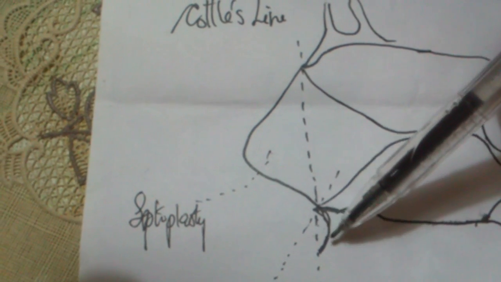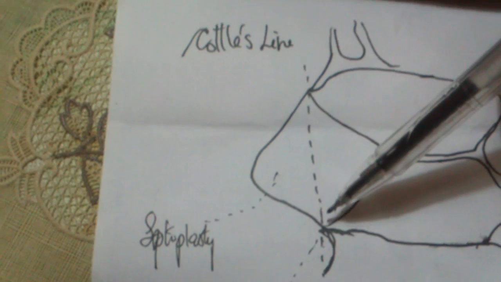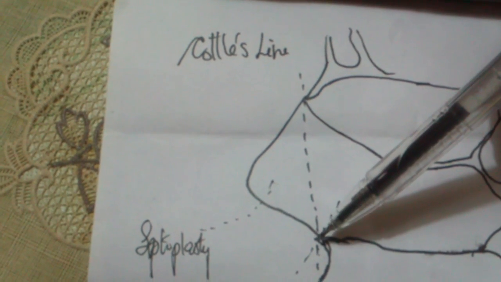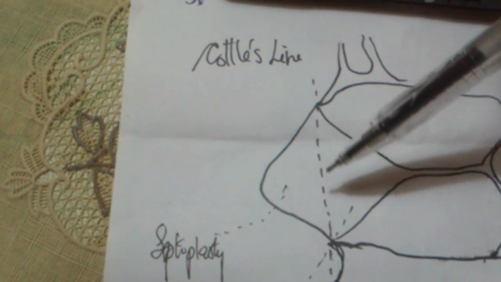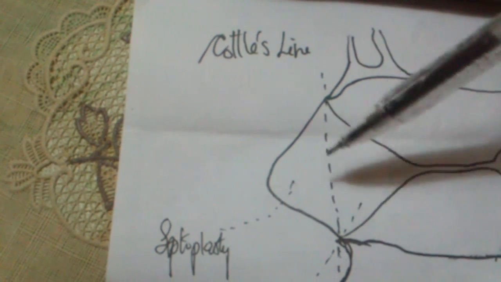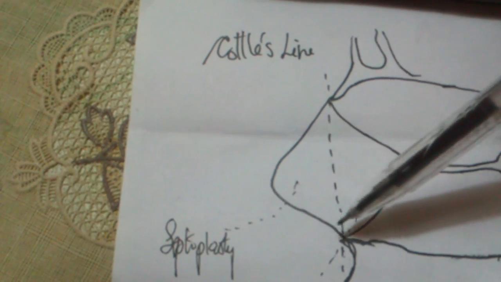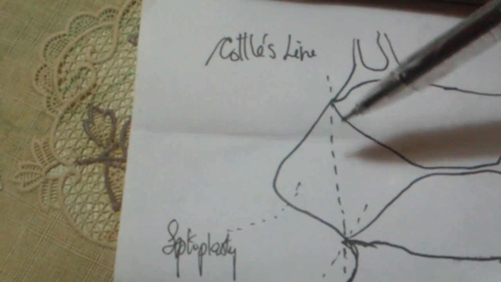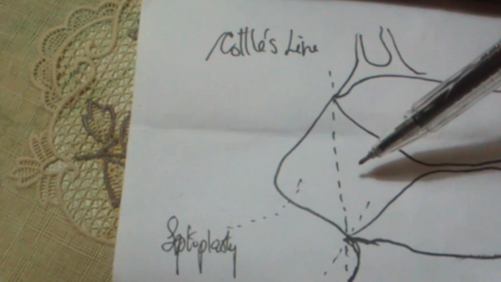This is the maxillary bone. This is the crest of the maxilla. This is the spine of the maxilla. An imaginary vertical line drawn from the spine of the frontal bone to the spine of the maxilla divides the quadrilateral septal cartilage into an anterior and a posterior half.